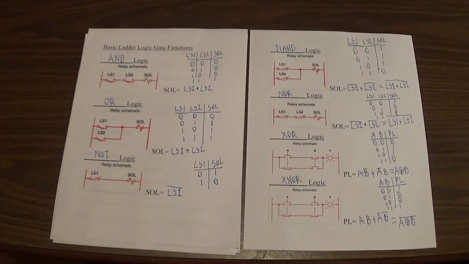Okay, so I hope this gives you a better understanding of applying our digital logic gates to ladder logic diagrams. And if you have any more questions about this, you can let me know.